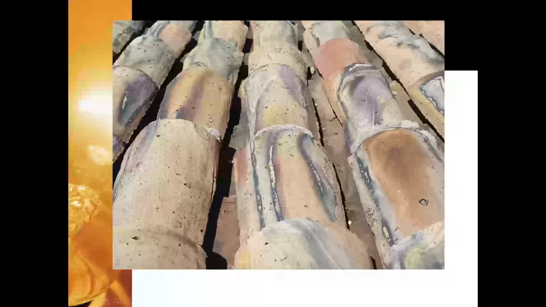But these are mission tiles. There's a cap and then a pan, a cap and a pan. Okay. And then most of these are held on by gravity, except the first two or three that are wired in place so they can't slide off the roof.